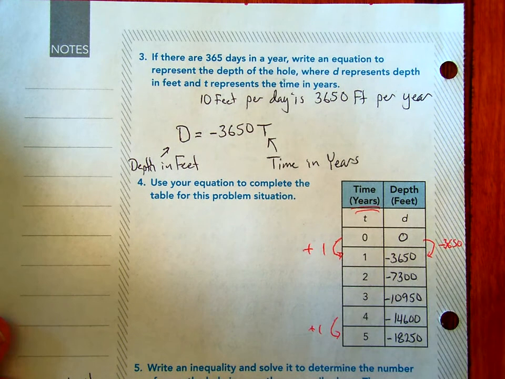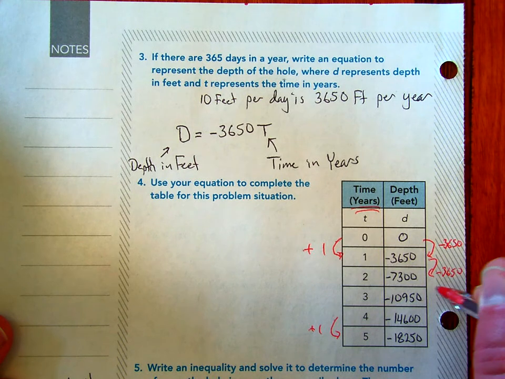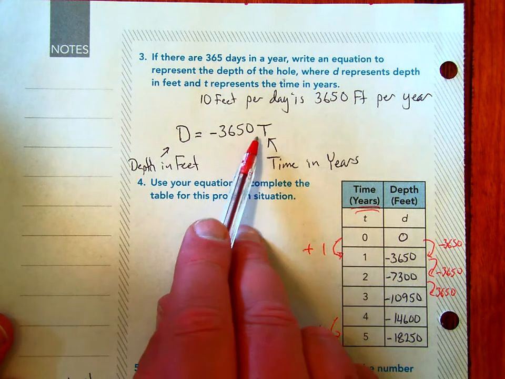You can use a calculator to figure this out. Just keep subtracting 3,650. I can put in any number of years, multiply by that, and find my depth.